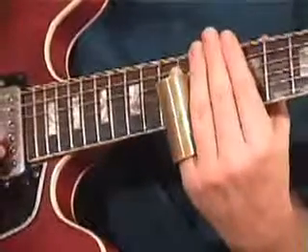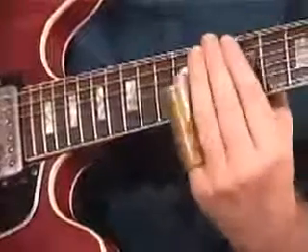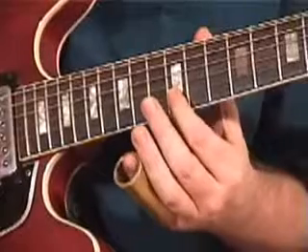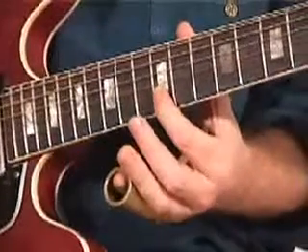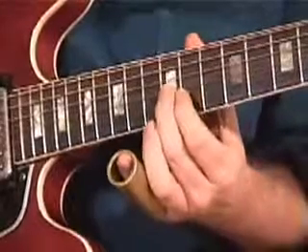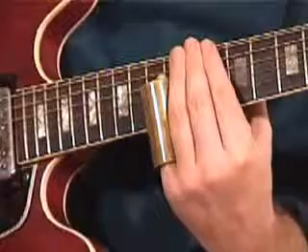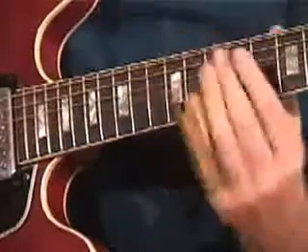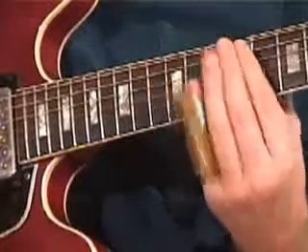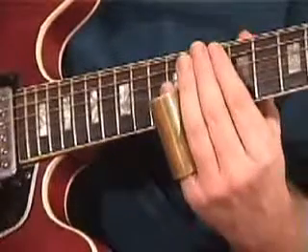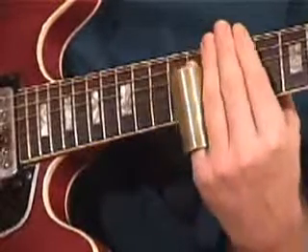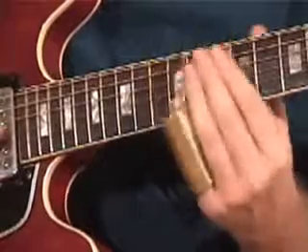Now the tricky thing is, if you do a slide back, now I'm going to start with the second string at the 12th fret. If you slide back, I'm going to illustrate this with my fingers first for clarity. If you slide back like that to the 12th fret, as you're sliding, you're also dragging the tones from the third string because your slide is covering it. So one of the tricks is to mute the third string with the right hand thumb.